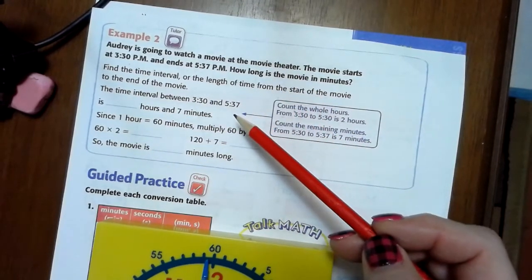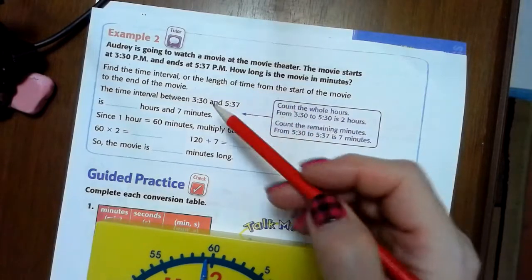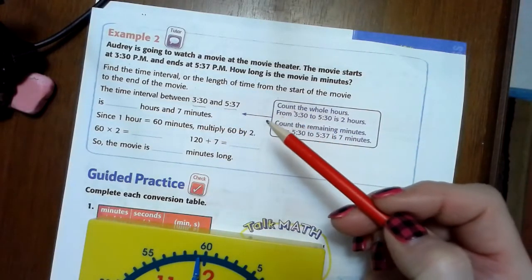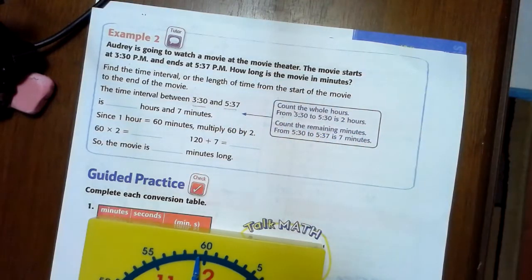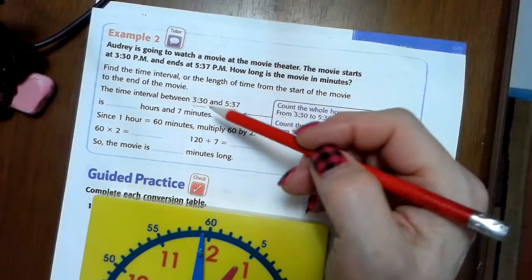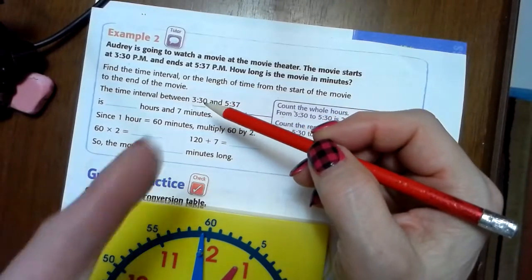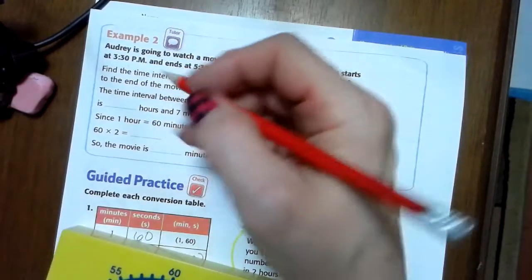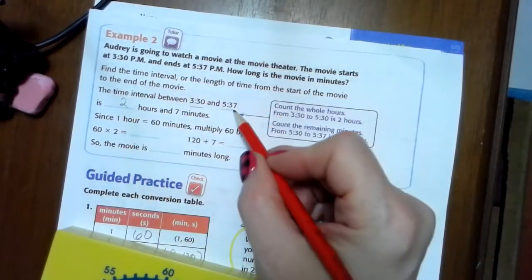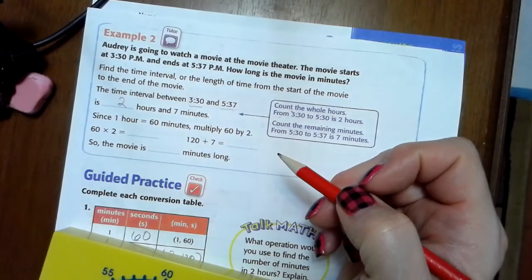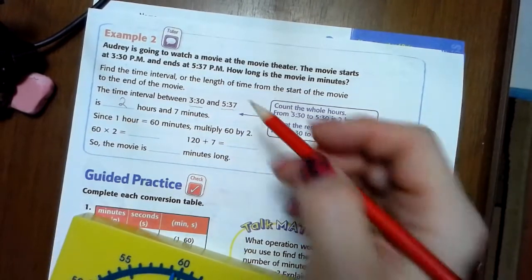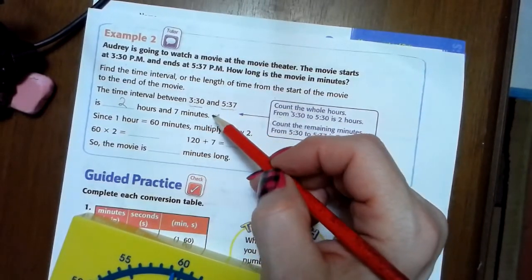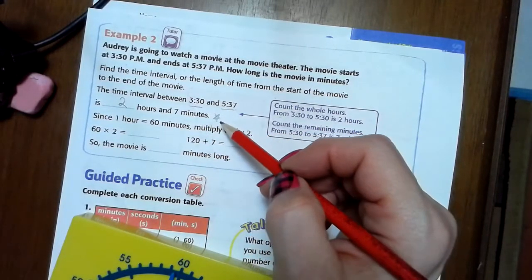So the best way to do this is kind of figure out the hours first. You see, we have 3:30 here and 5:37 here, right? So we can think that 3:30, 4:30 is 1 hour, 5:30, that makes 2 hours. And then that's 7 minutes that's left on there. Okay? So this to me would be elapsed time right here, figuring out the time in between. The whole movie would take 2 hours and 7 minutes.